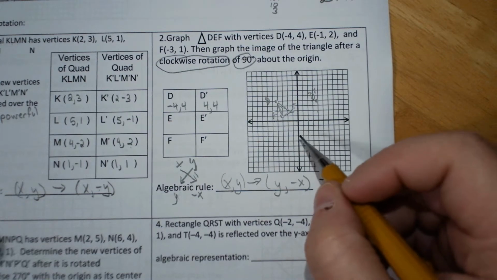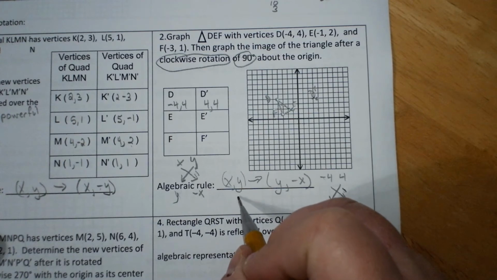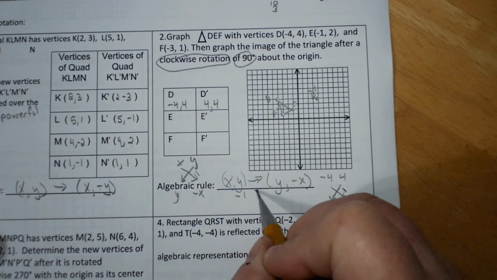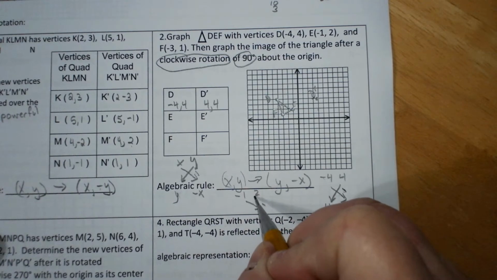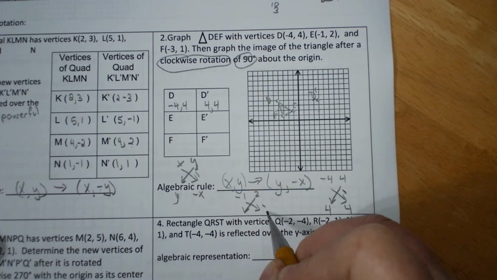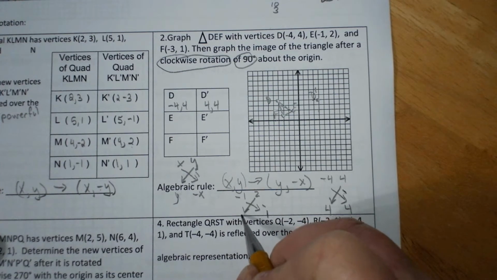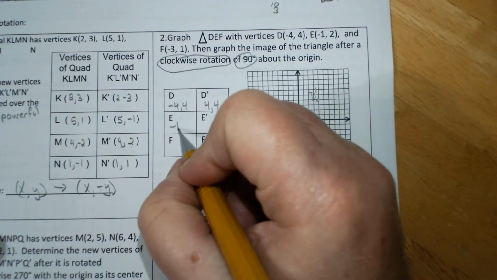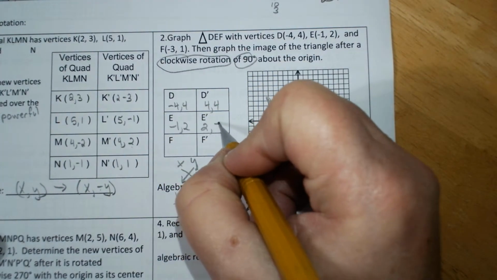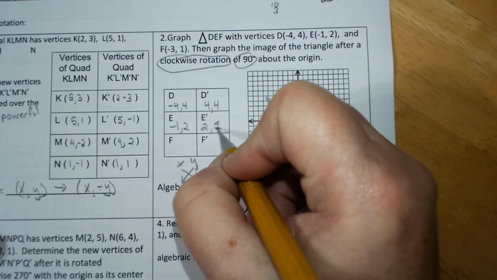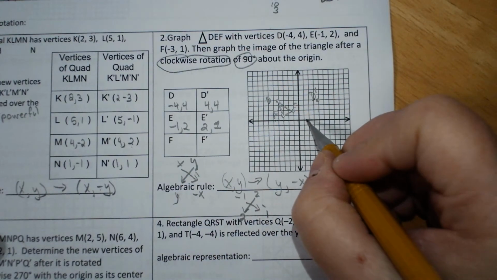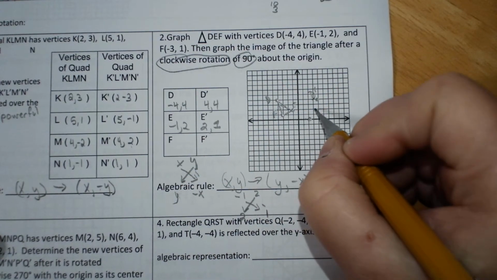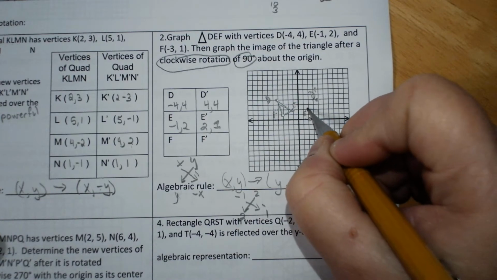Okay, E. I have negative 1, 2, slides down, negative 1 becomes 1, 2 remains 2. So negative 1, 2 becomes 2, positive 1. So 2, 1, and that is E prime.